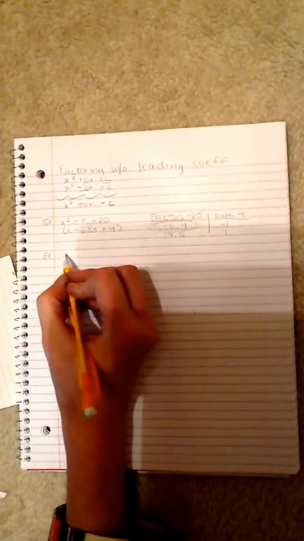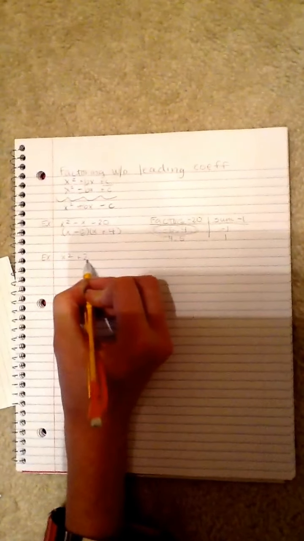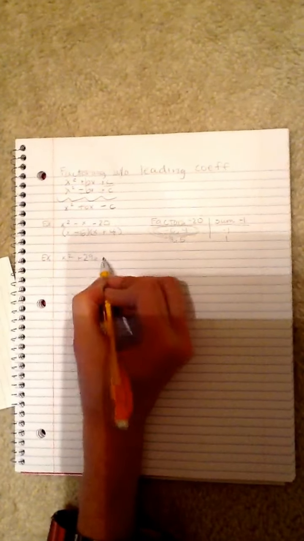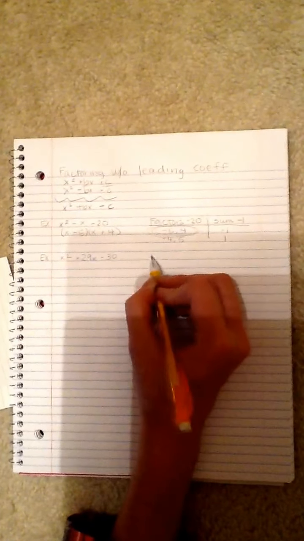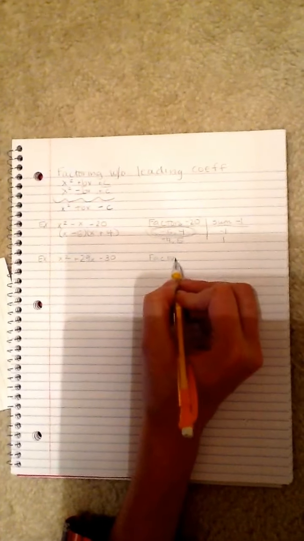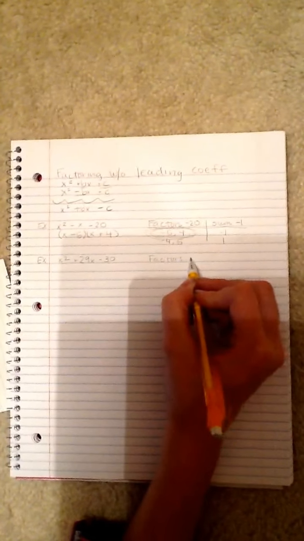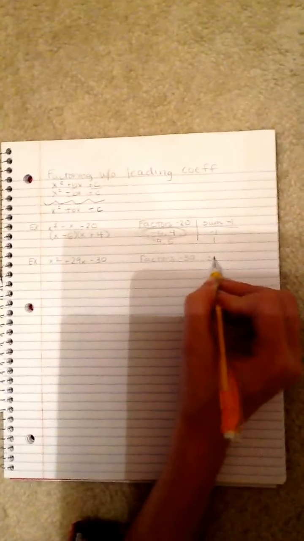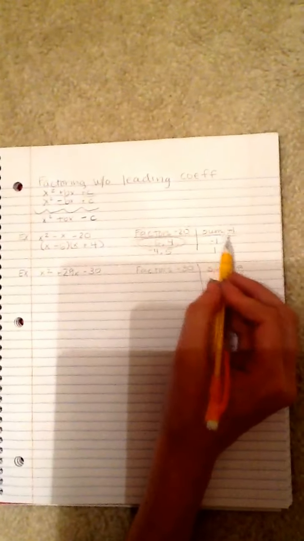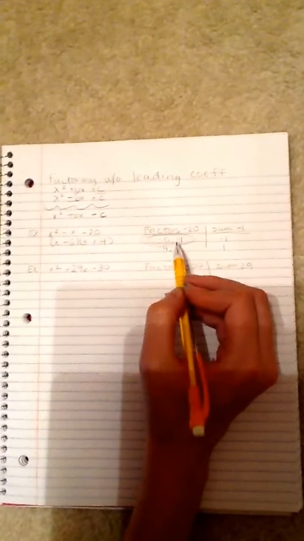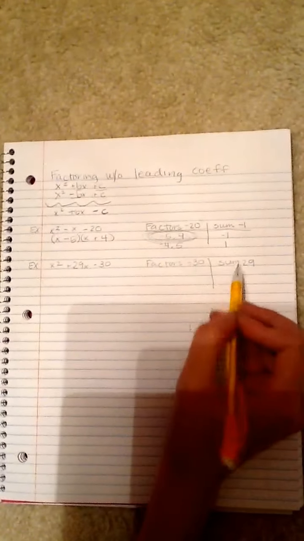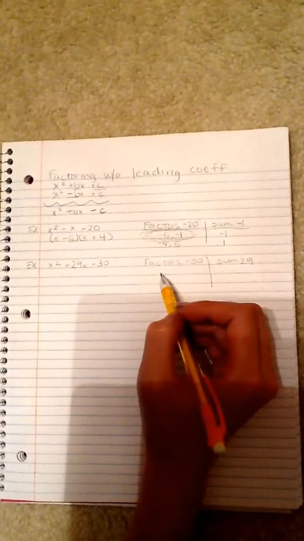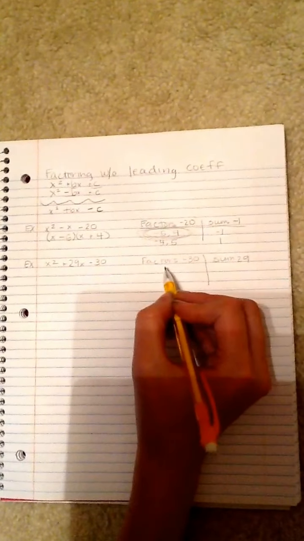If we try another one, x squared plus 29x minus 30, now I'm looking for factors of negative 30 that sum to a positive 29. So here when I wanted a negative sum, my larger factor had to be negative. Here I want a positive sum, so my larger factor should be positive.